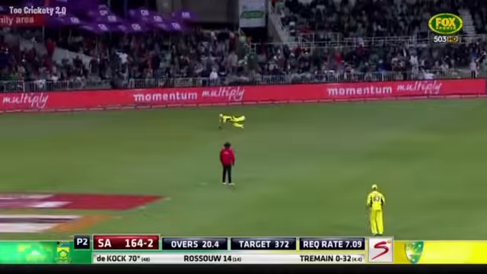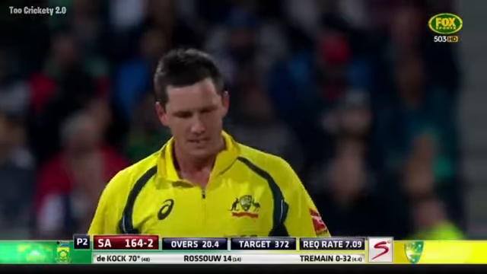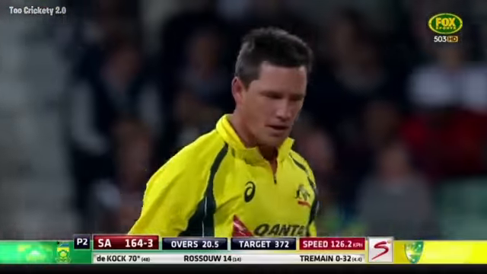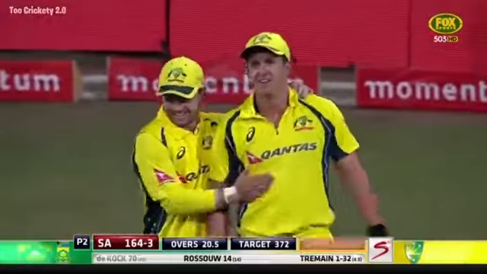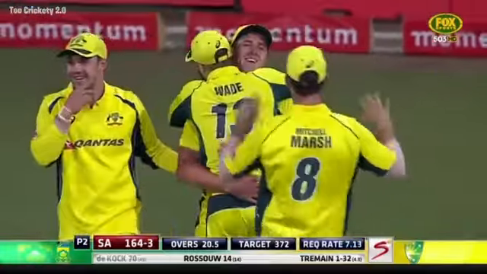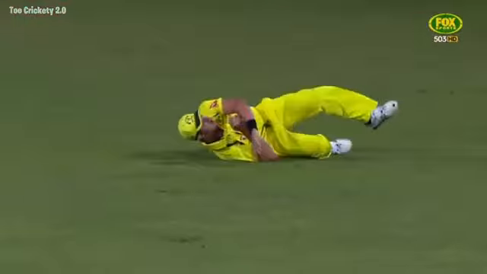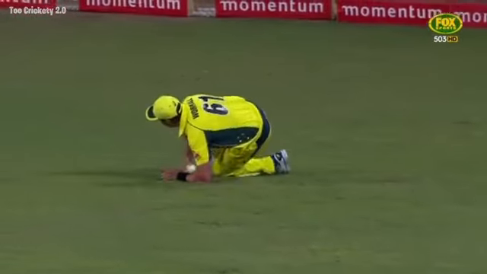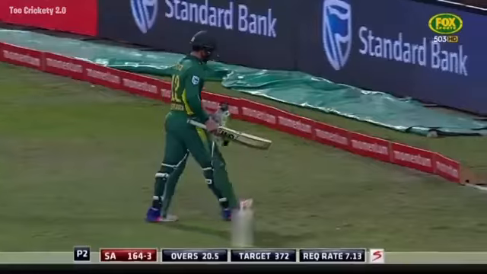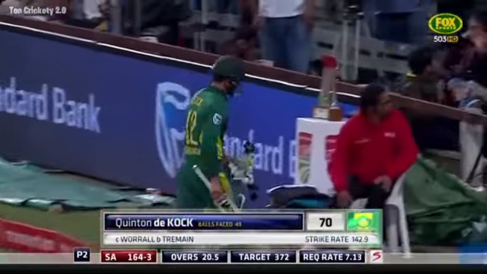Quinton de Kock goes across. He hits it in the air. He's got it. He recovered well. It looked like he had misjudged it for a short period of time. But Warner's done the trick. A fantastic catch to get rid of the in-form Quinton de Kock. Yeah, Warner ended up probably misjudging it, to be fair, but it stuck. That's the main thing. The end of de Kock, 70.